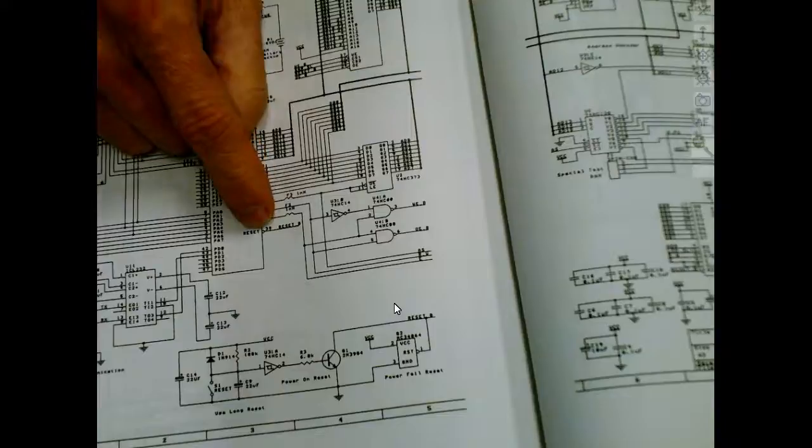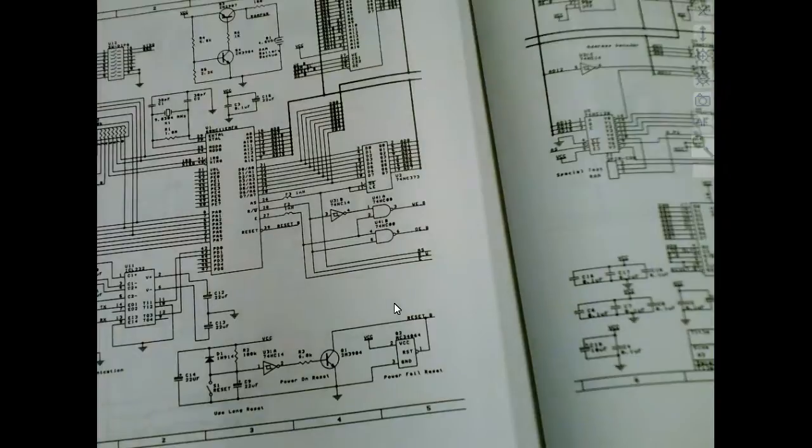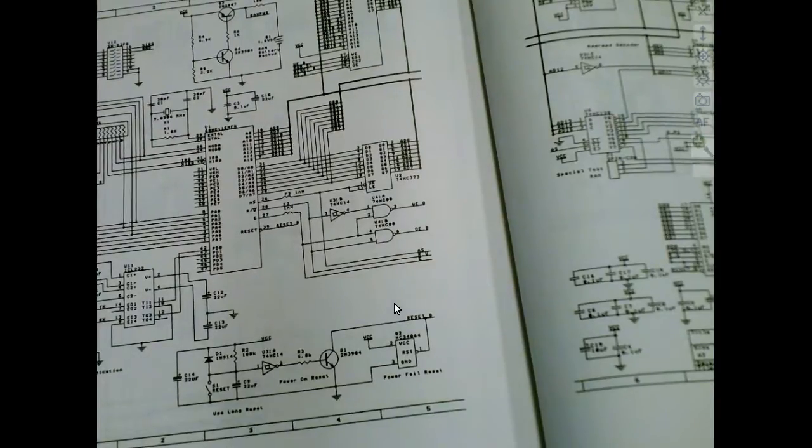Every time this reset goes low, it tells the processor to go to a certain address in ROM. On your phone there's a sequence you can press to actually reset the processor. I think on the iPhones, you hold down this and this for a while, and it will reset, which means it'll go back to its original ROM location and start running its program.